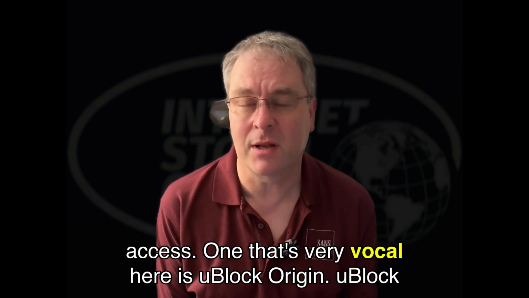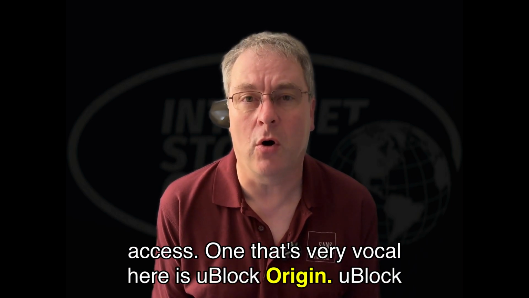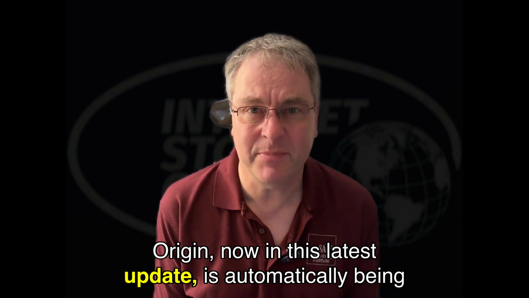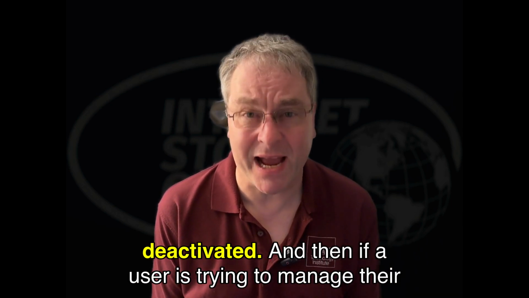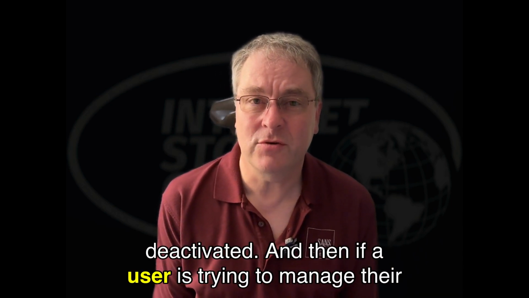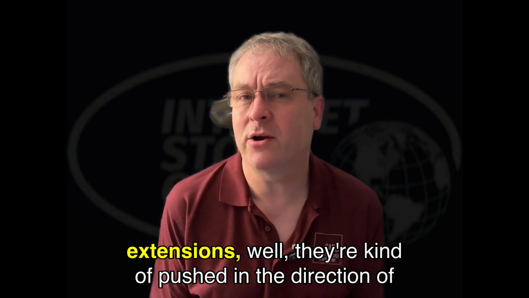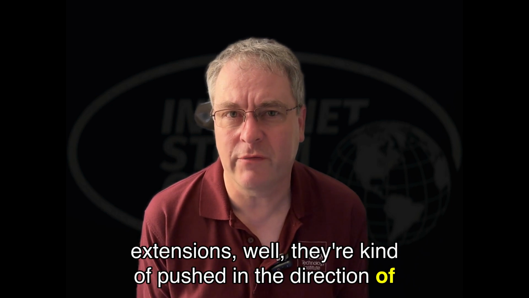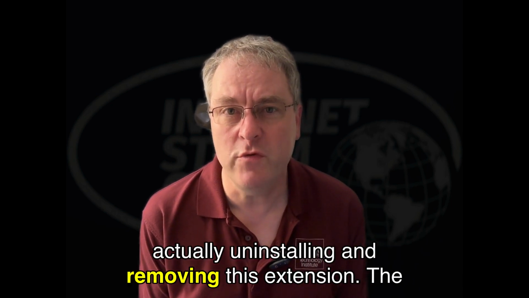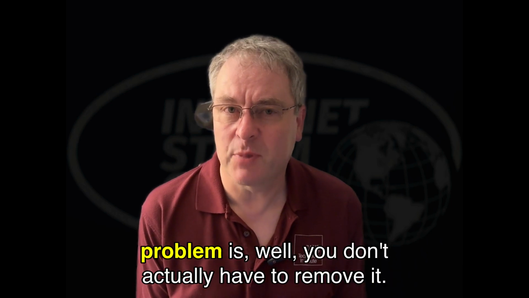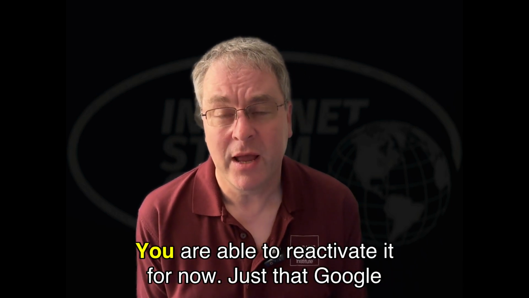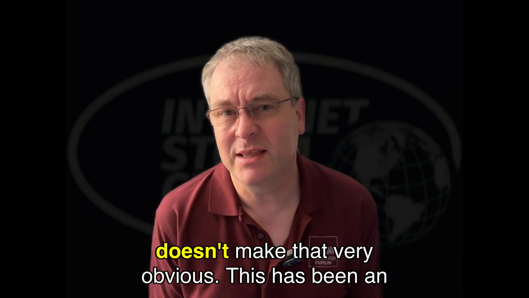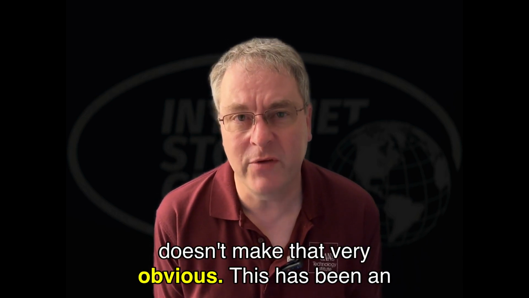One that's very vocal here is uBlock Origin. uBlock Origin, in this latest update, is automatically being deactivated. And then if a user is trying to manage their extensions, they're kind of pushed in the direction of actually uninstalling and removing this extension. The problem is, you don't actually have to remove it. You are able to reactivate it for now. Just Google doesn't make that very obvious.